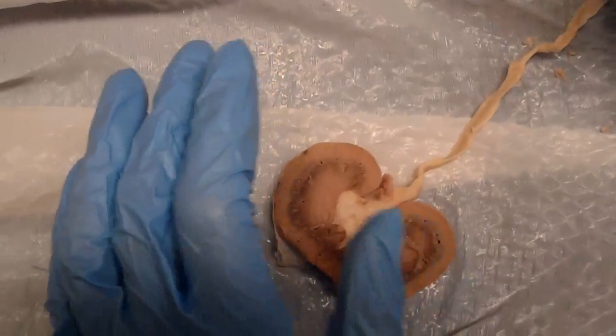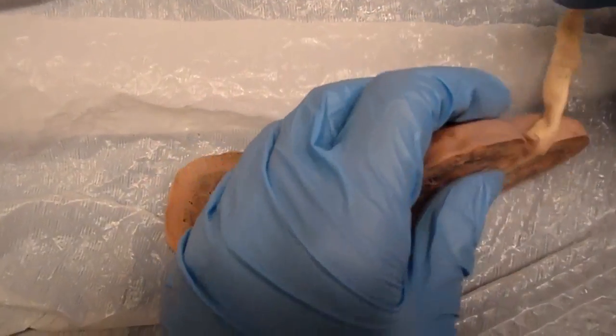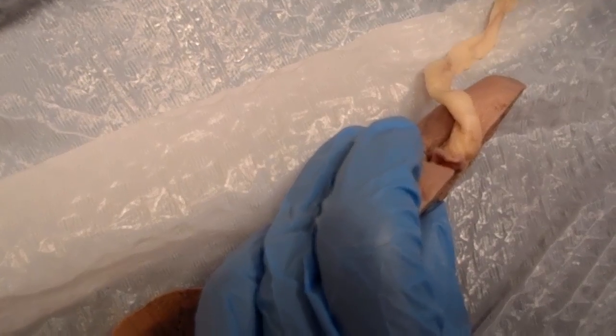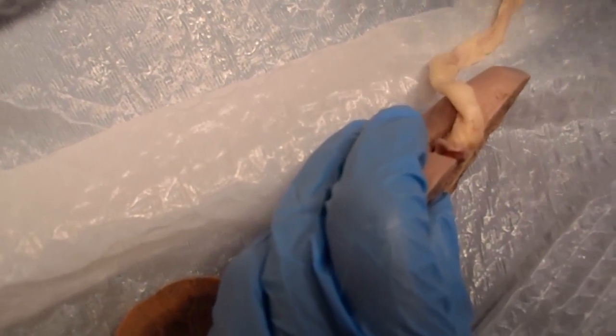Then you have the renal vein and the renal artery. They're kind of hard to see in my kidney, but they're located right here. The renal vein leaves the kidneys and empties into the inferior vena cava, and then the renal artery leaves the abdominal aorta, and then it connects to the kidney.